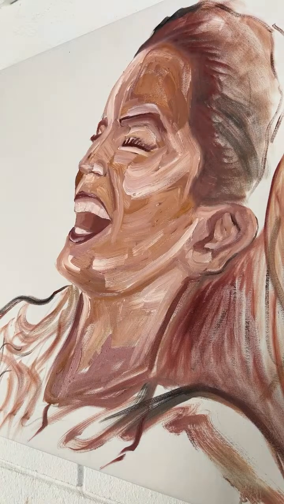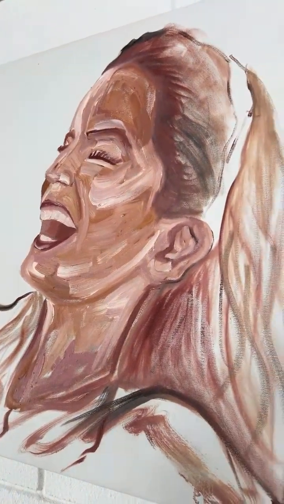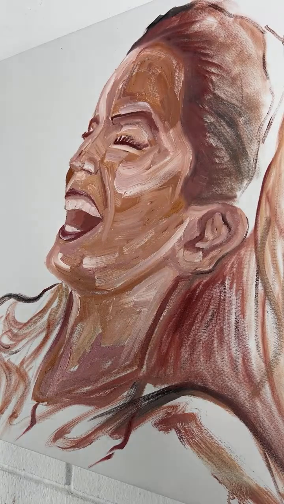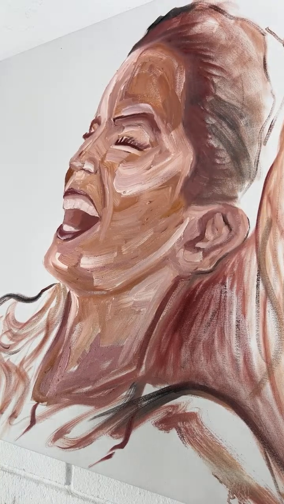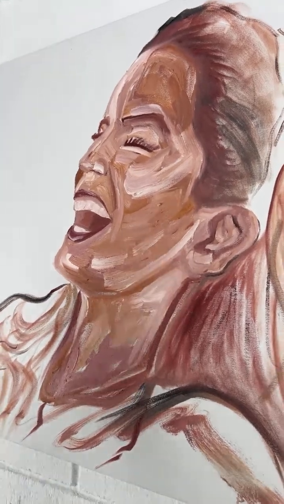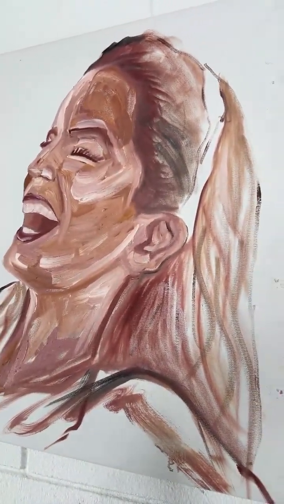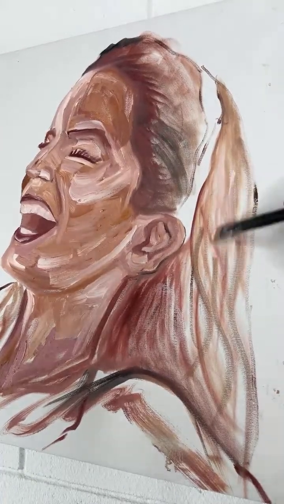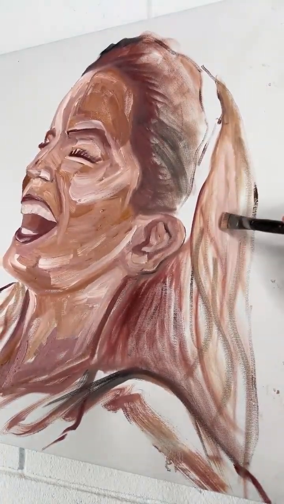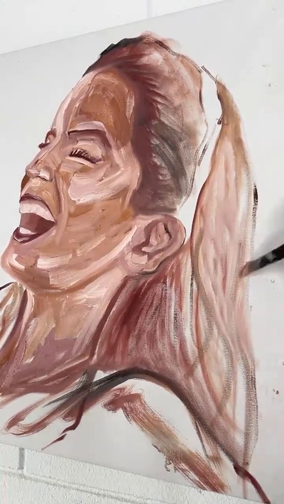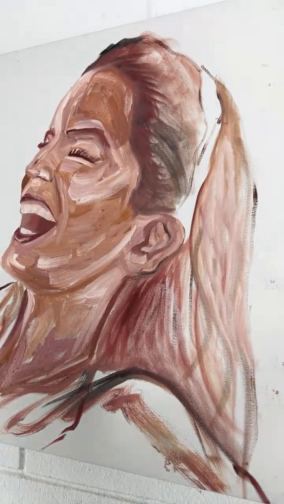Perfect. Okay, guys, so right now, as you can see, this is how the portrait is going. What I would like to do now is the hair. Her hair, that's what I want to do now. Maybe you can see, yes, there she is. So let me paint the hair, painting it fast to give more definition to her hair. Hair is what I like to do the most.